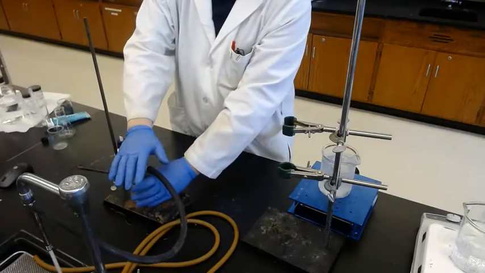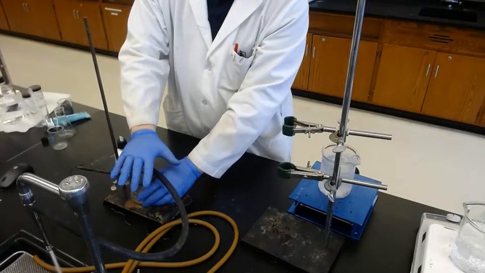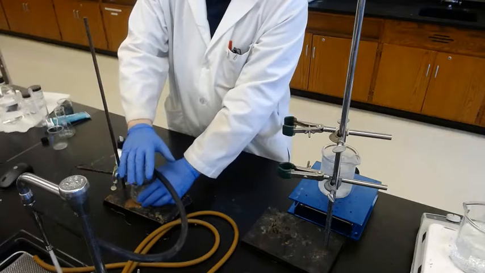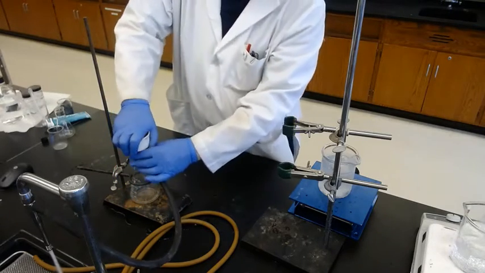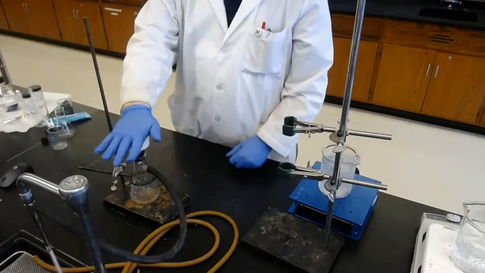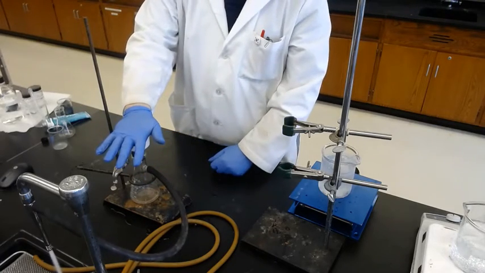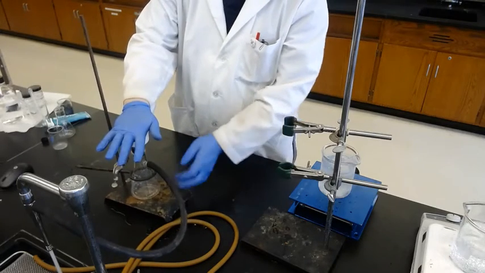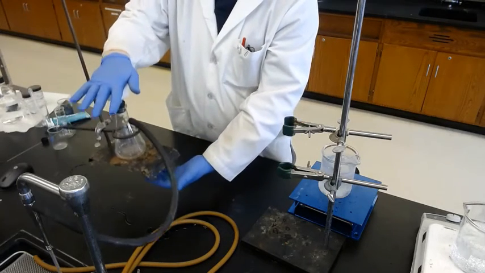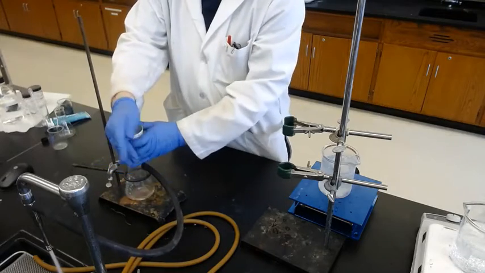Yes. Can you hear the sound? It's on the vacuum. Okay. Then connect the hose. Make sure its pressure is high. Yeah, it's so high. You can hold it. Okay, so the vacuum is good enough.